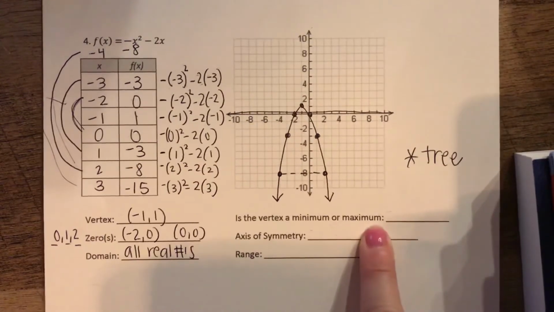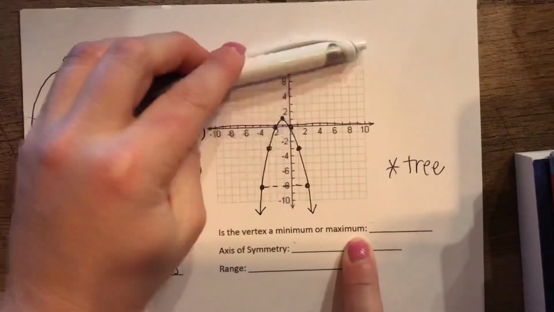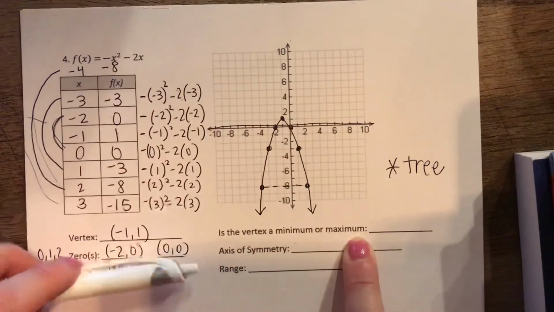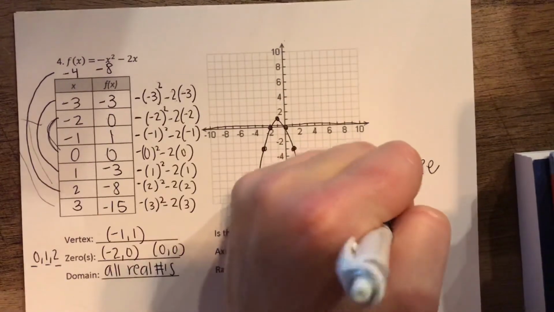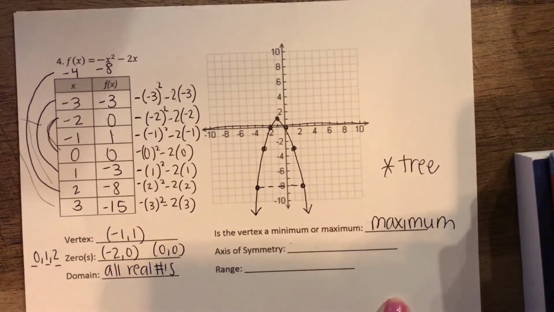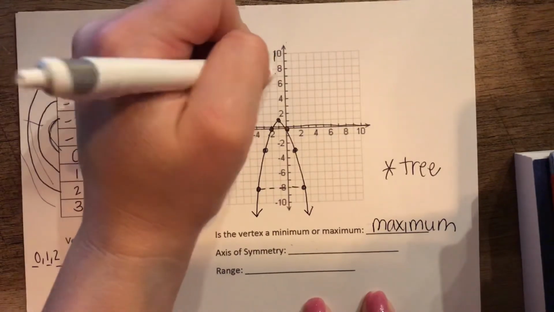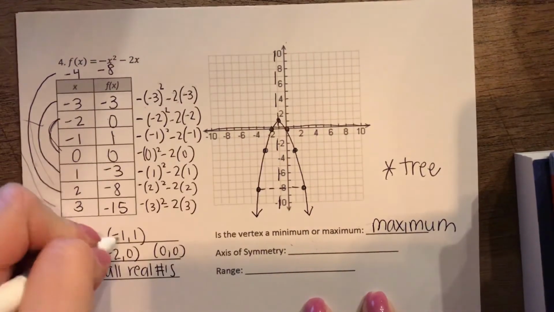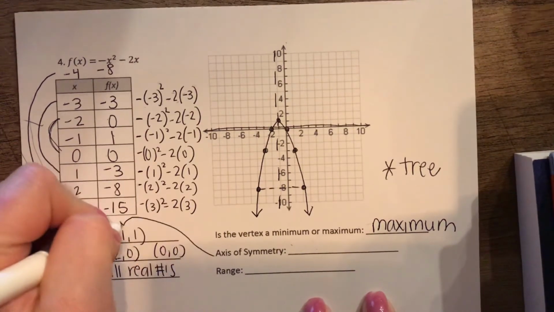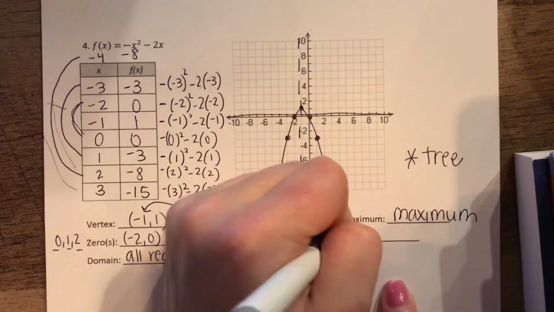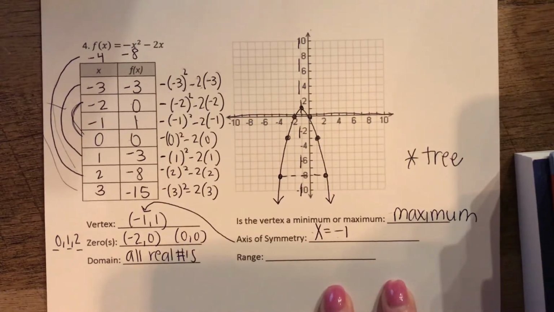Now, this is the first place that we're going to see a change. The vertex now is the highest point on my graph. It turns around and continues back downward. So this is considered a maximum. Again, the axis of symmetry is going to play off of my vertex. And from the previous problem that we did, we said it's going to play off of the x value in my vertex. So x equals negative 1. It will always be a vertical line for a quadratic function.